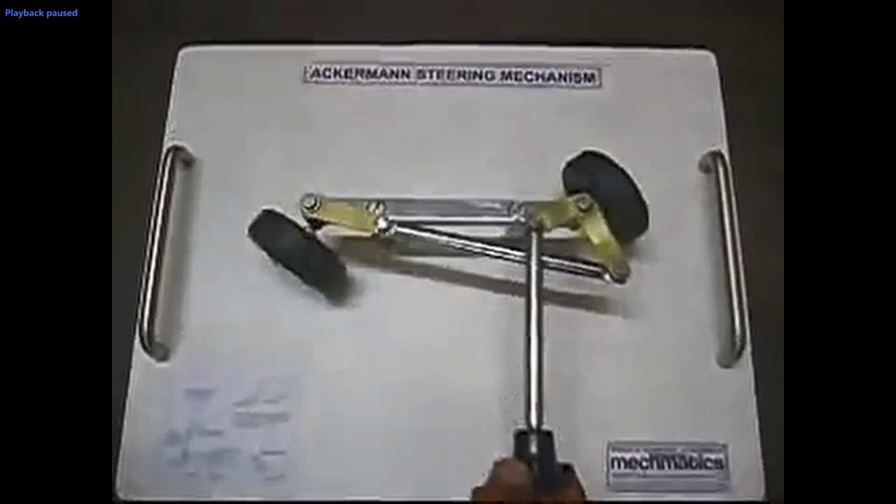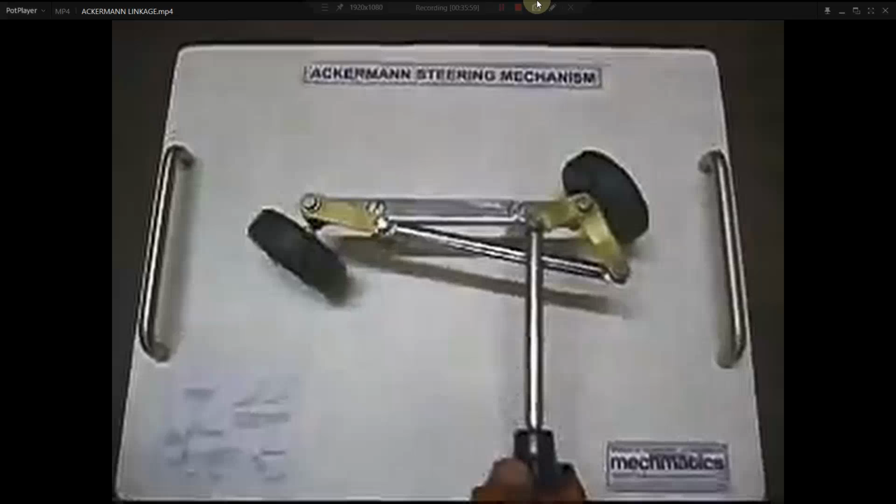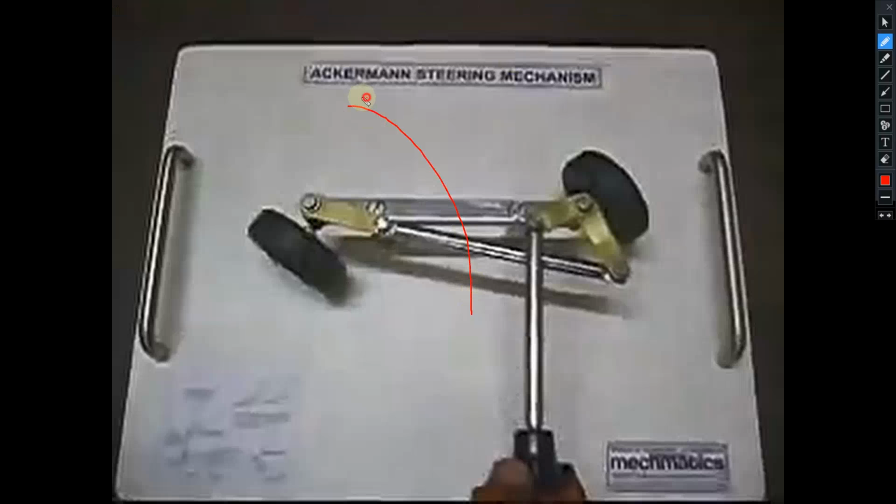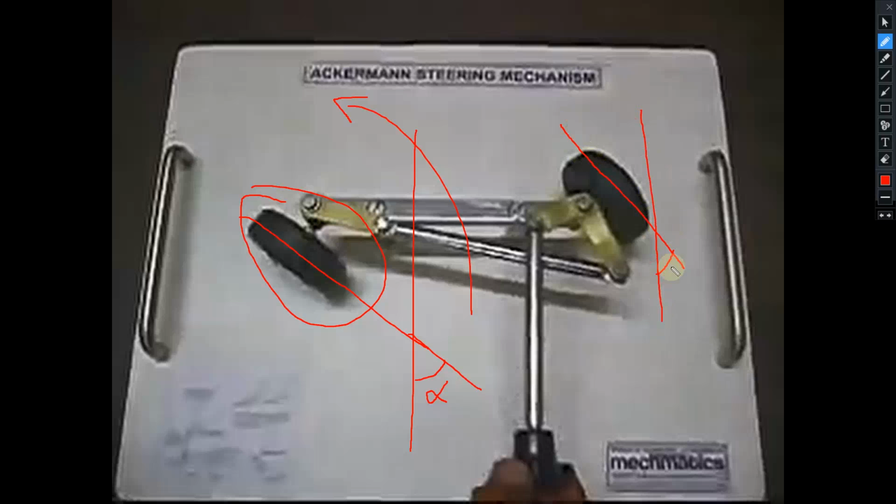We can see here, suppose the vehicle is undergoing a turn to the left hand side. The inner wheel, or the left hand side wheel, is undergoing a larger turning angle. Suppose this is the horizontal, so this is the vertical. So this is an angle alpha. This alpha will be greater than the angle covered by the outer tire or the external tire. Let us say it is beta. So always alpha will be greater than beta.